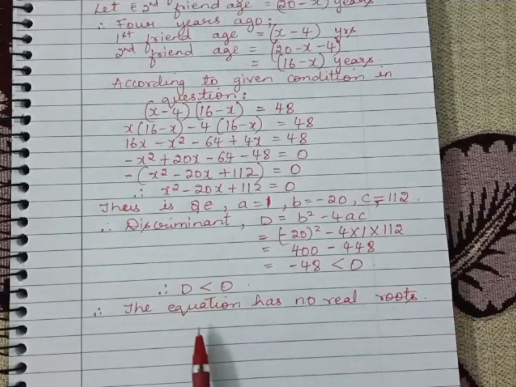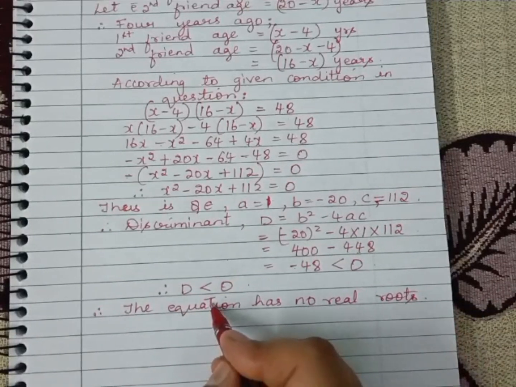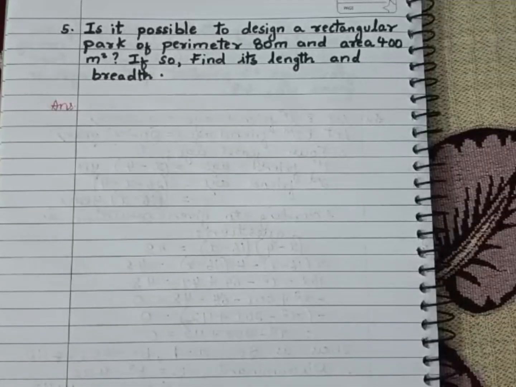D is lesser than 0, so it has no real roots. Fifth question is, is it possible to design a rectangular park of perimeter 80 meter and area 400 m square? If so, find its length and breadth.